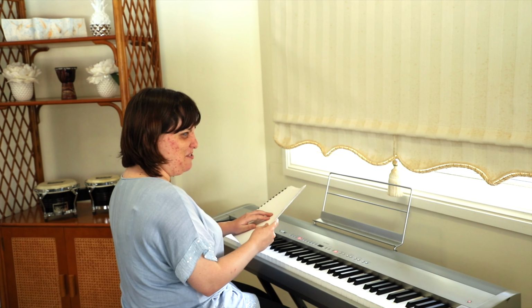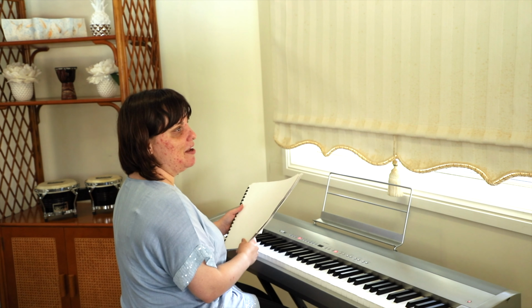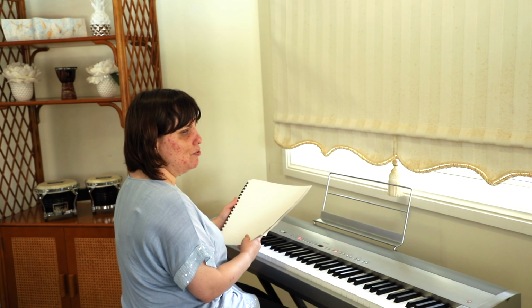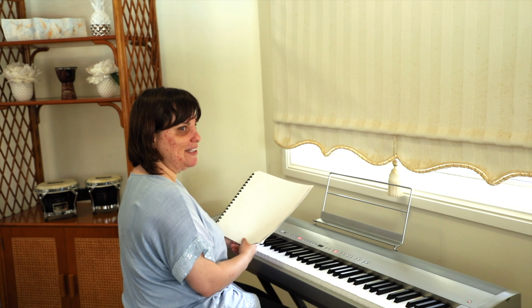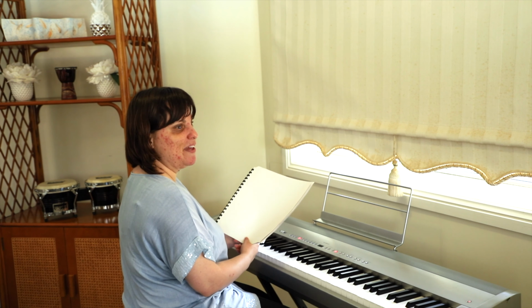Sometimes I've even had moments where I've been put on the spot and I've had to sight read something at the very last minute for somebody, and it's just so lucky that it happened to be in Braille. And I have had performances where I've had to get up and read it and I've never seen it before.